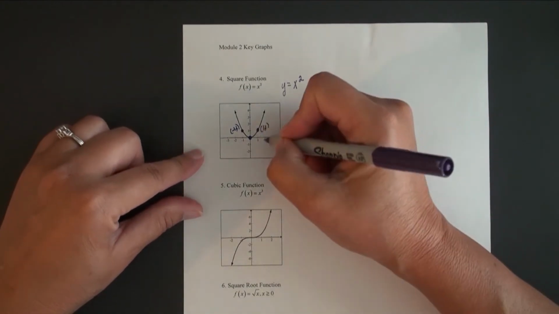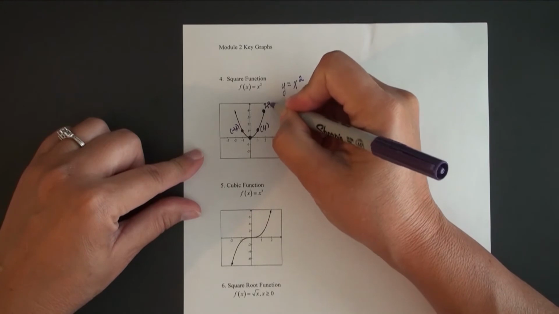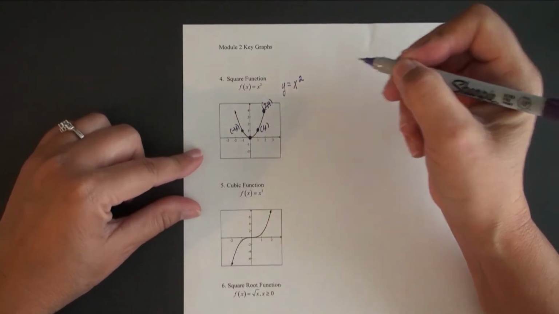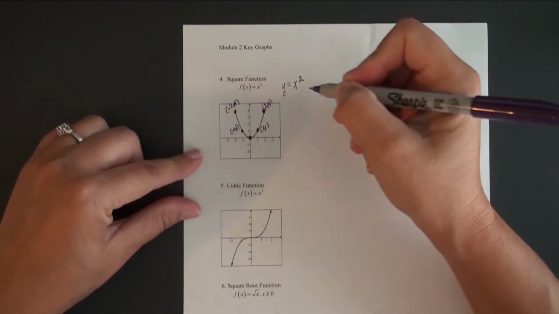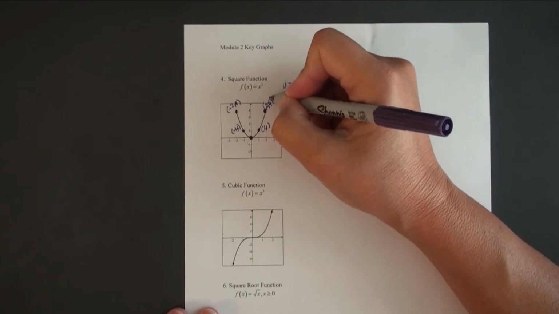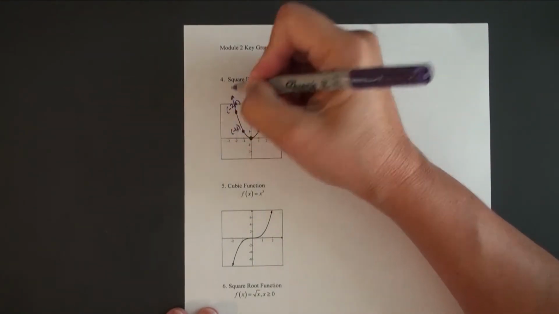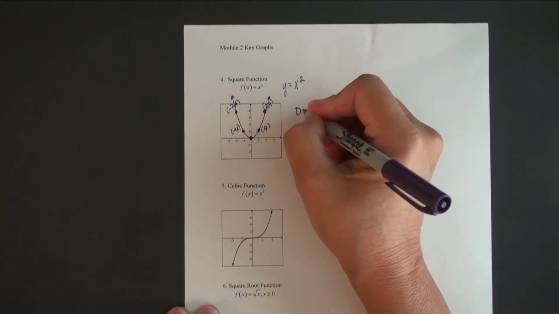Another point that it goes through is 2, 4, because 2 squared is 4, and negative 2, 4, because negative 2 squared is 4. And of course, those go on forever. So we need to talk about the domain of this function.